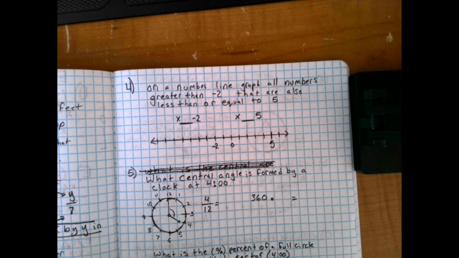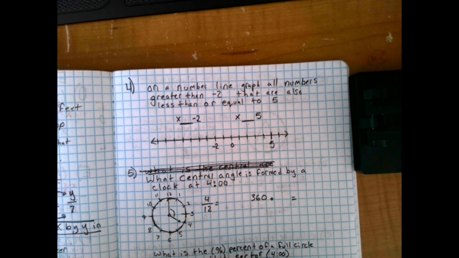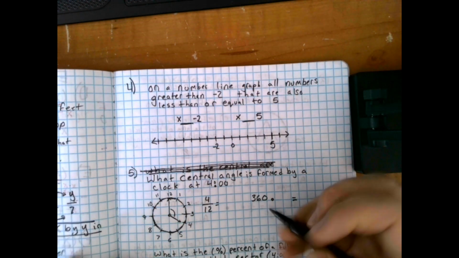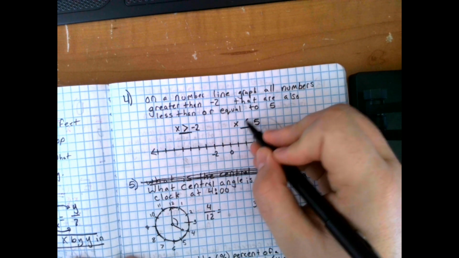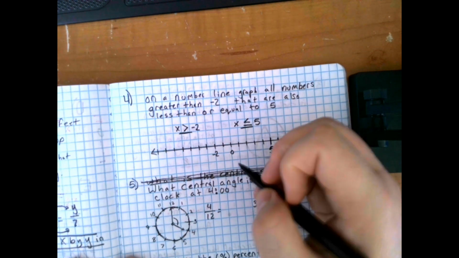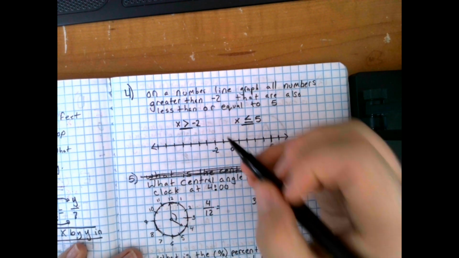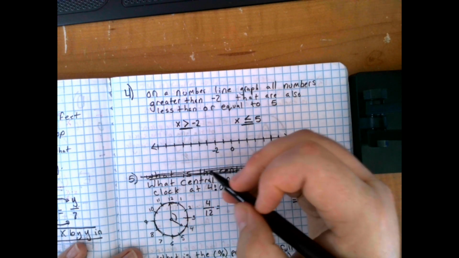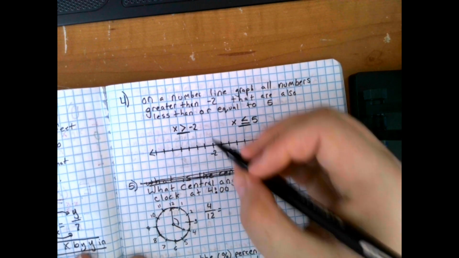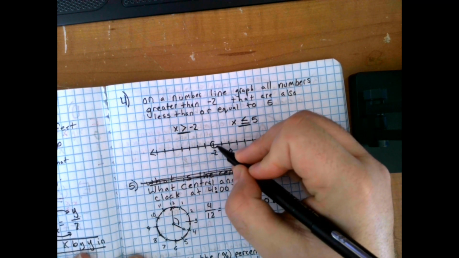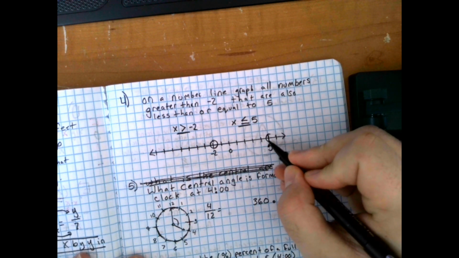Question 4 says, on a number line, graph all the numbers greater than -2 that are also less than or equal to 5. Now, remember, greater than is going to look like this. Less than or equal to will look like this. I want you guys to think to yourselves, what kind of dots does a greater than have? What kind of dots does a less than have? I will tell you that there should be some form of dot here and some form of dot here.